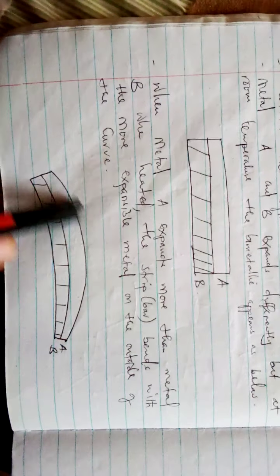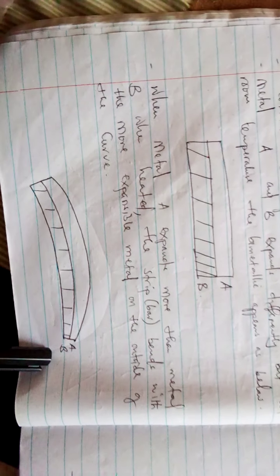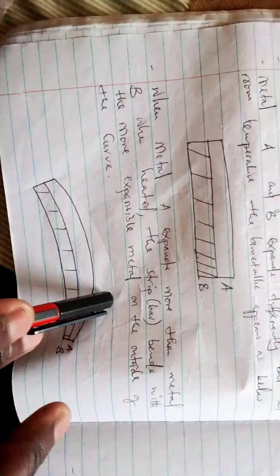Before heating, you see a material like this. But after being heated, it becomes like this. Why? It's because the metal on top expands more than the metal down. So when it does that, it is going to bend inward like that. But when this metal B expands more than A, it will bend outward like that.